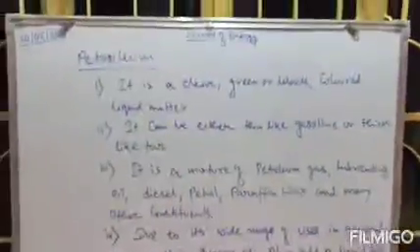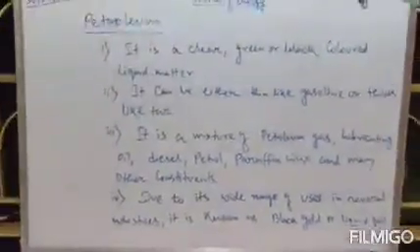That means petroleum is named black gold or liquid gold due to its various uses in household purposes and several industries. So petroleum is known as black gold or liquid gold. Clear? So these are the properties of petroleum.